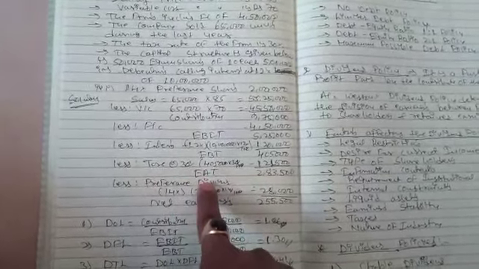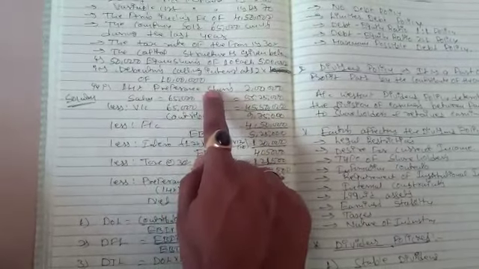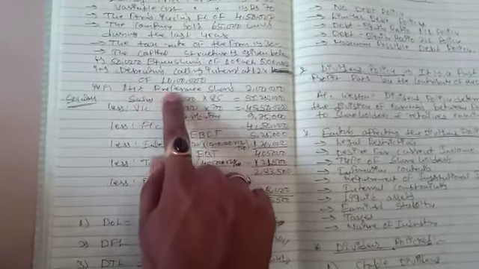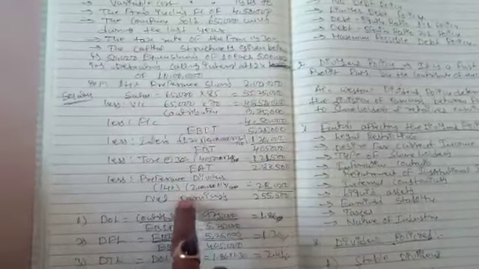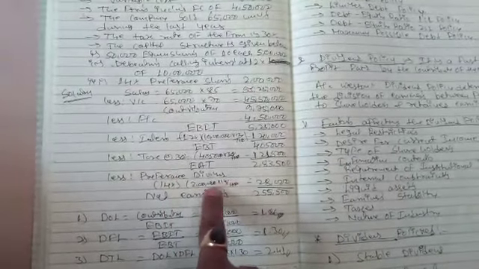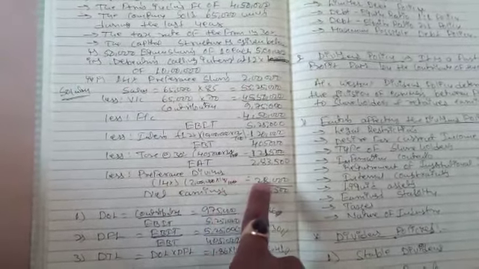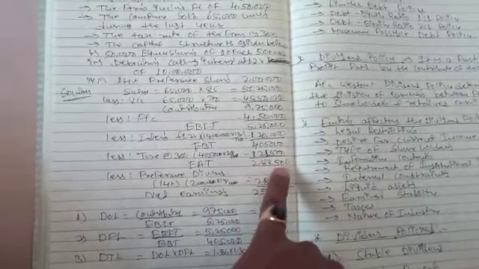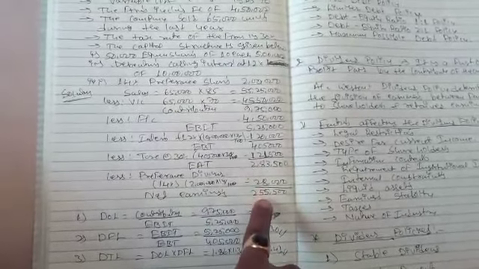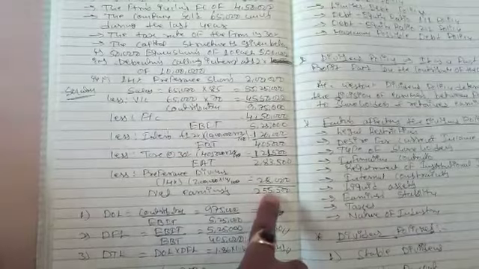Less preference dividend. Preference dividend is always related to preference shares, which is given in the problem. 14% preference shares of 2 lakh, that is 2 lakh at 14%. 2 lakh into 14 divided by 100, we will get 28,000. 2,83,500 minus 28,000, we get net earnings of 2,55,500.